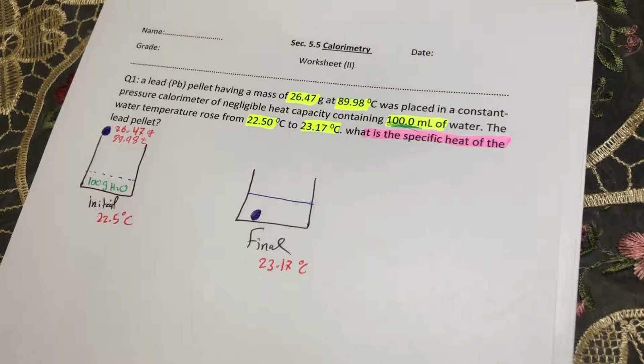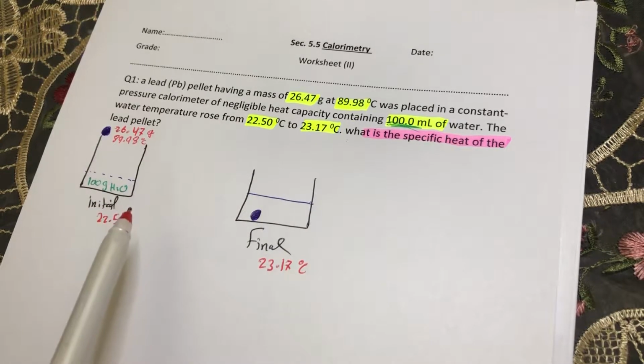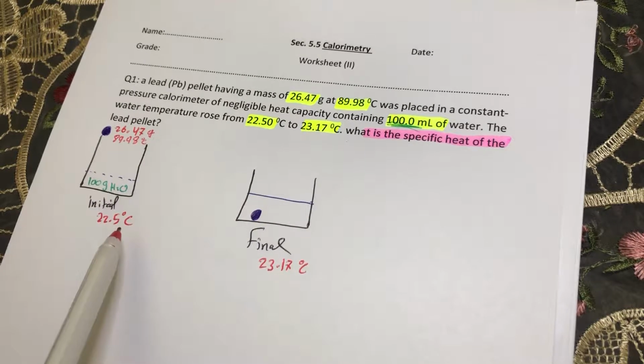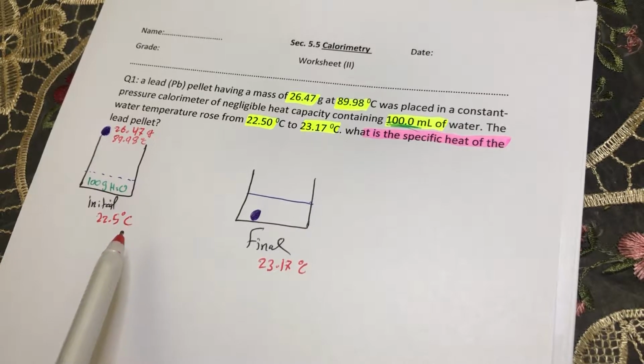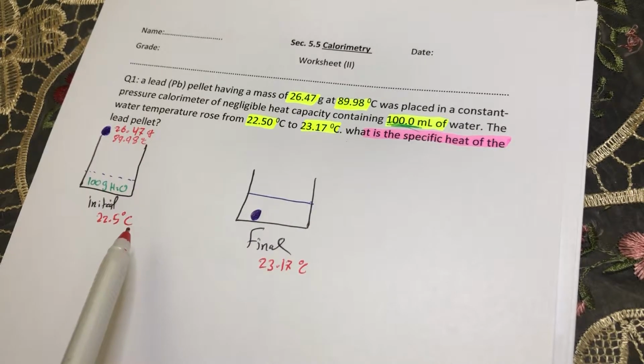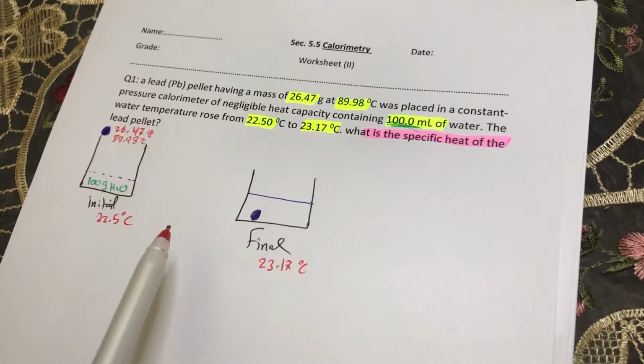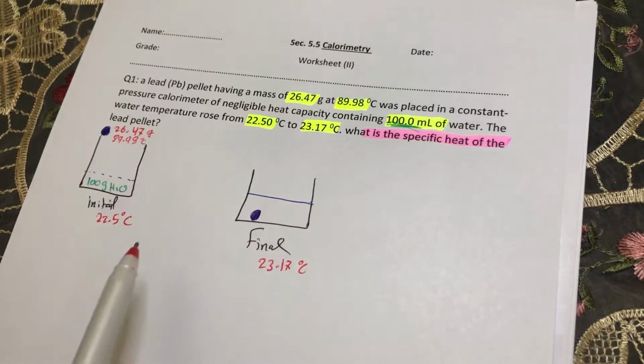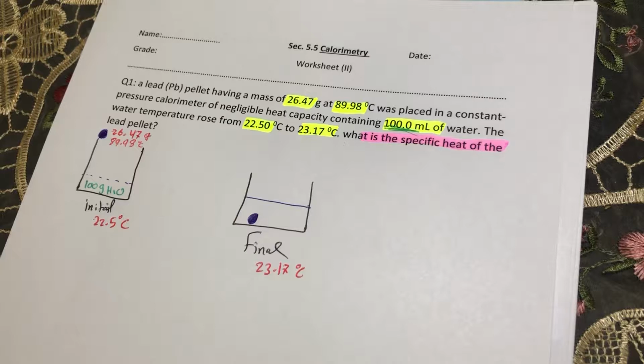So, to solve this problem, we know the masses of water and the lead pellet as well, and the initial and final temperature. Assuming no heat is lost to the surroundings, we can equate the heat lost by the lead pellet to the heat gained by the water. Knowing the specific heat of water, we can then calculate the specific heat of lead.